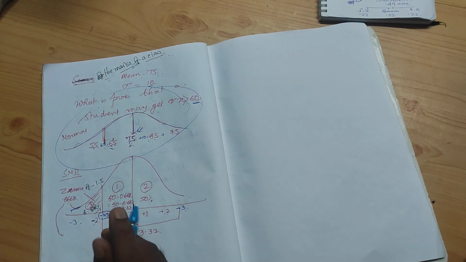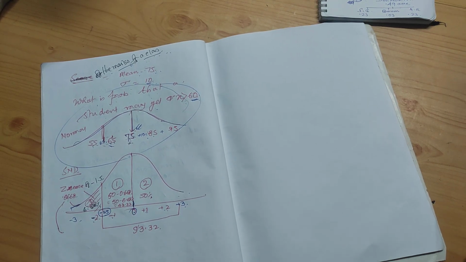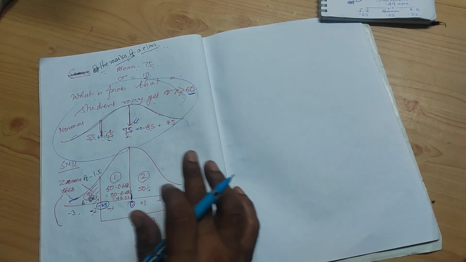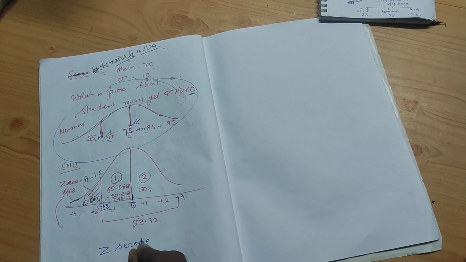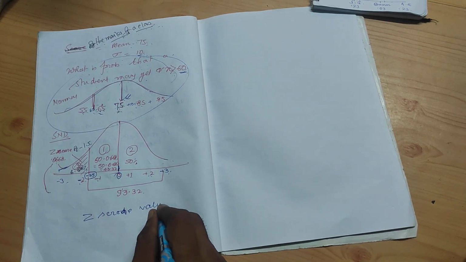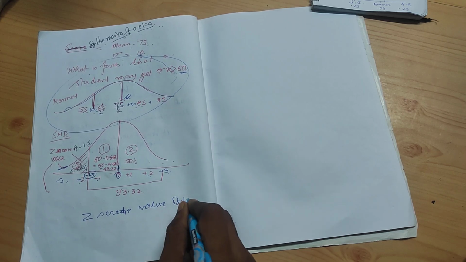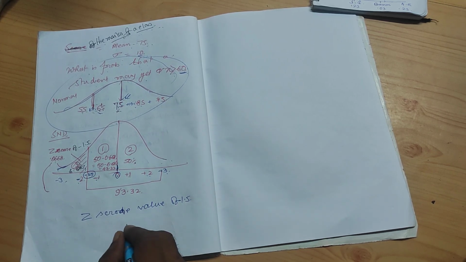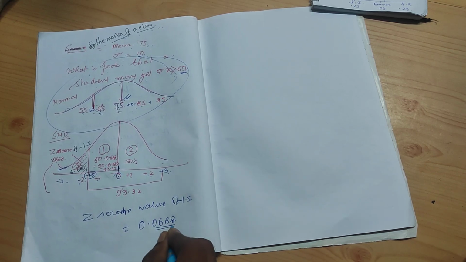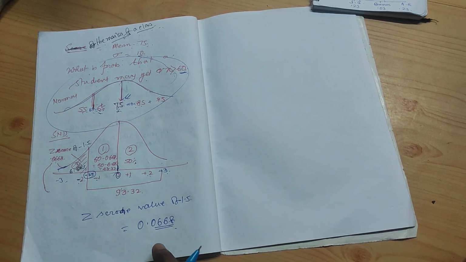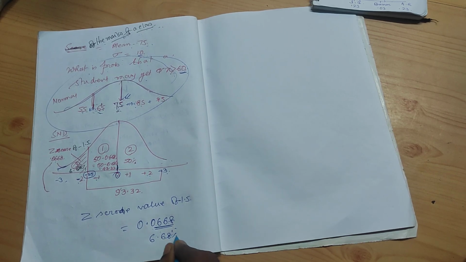Here it is minus 1.5. Here is the significance of the Z-score. Now you go to another table, another page, and you can find the Z-score value of minus 1.5. From the table we have got 0.0668. How have we got it? You have to explore the Z-score table. It is an approximation. In terms of percentage, it is 6.68%.